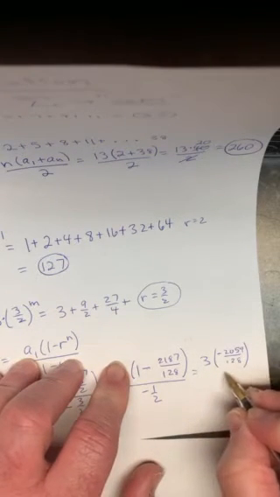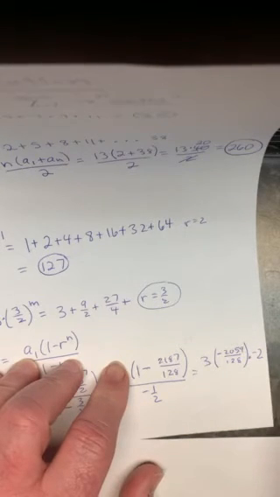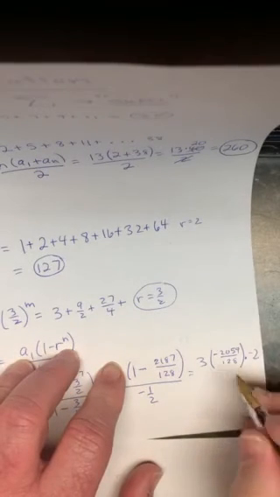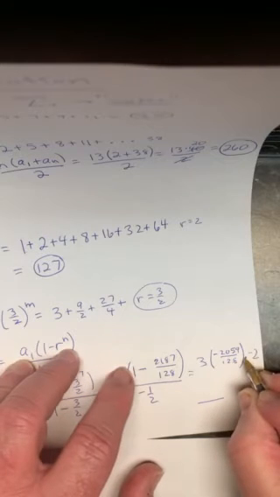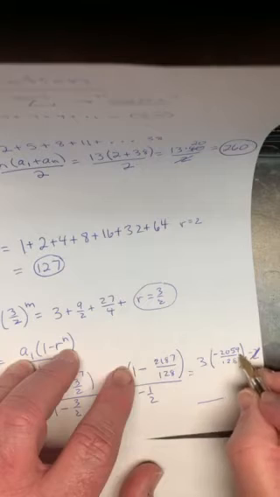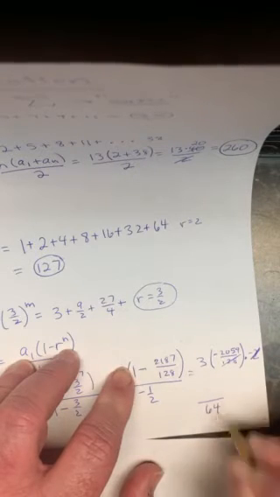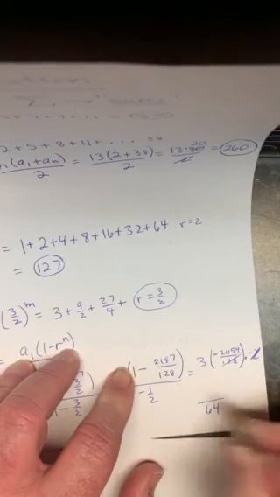Divided by negative 1/2 is really times negative 2. Agreed? So really, my bottom number is 128, but since I'm timesing that by negative 2, I can cross cancel the 2 and change that 128 to a 64. And you agree that a negative times a negative is a positive.